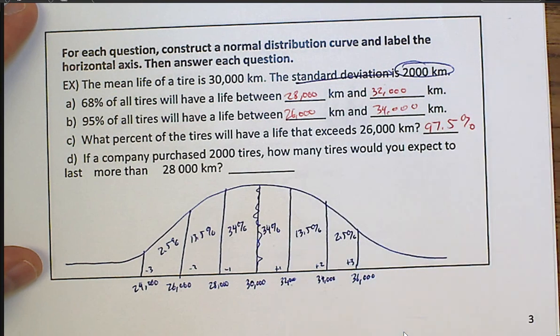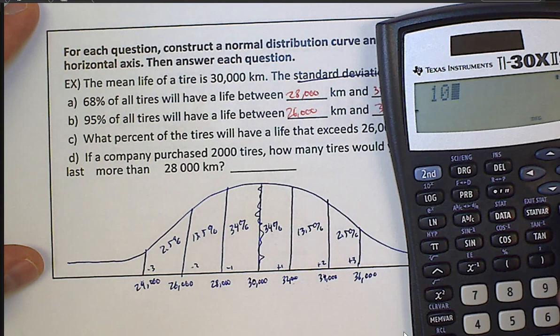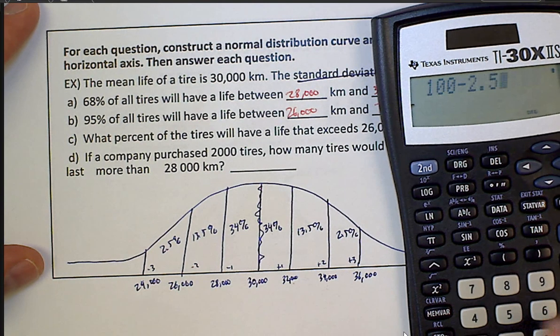Okay, we could have easily just gone 100. I'm on my calculator in view. I should have done that. Sorry. 100 minus 2.5, 97.5.